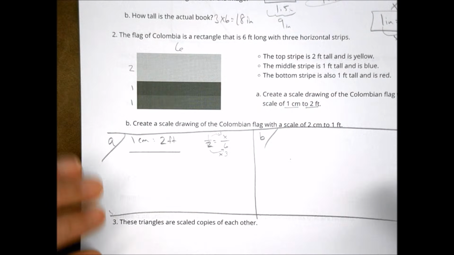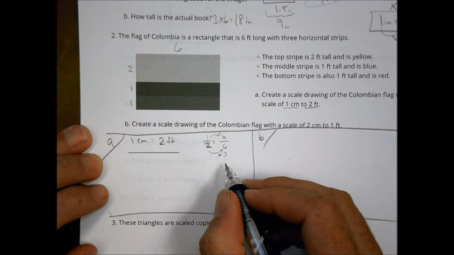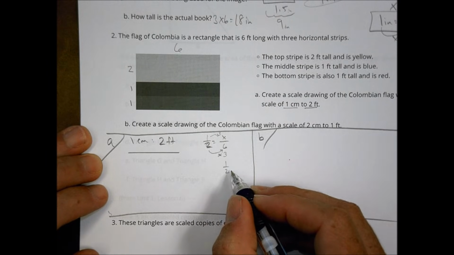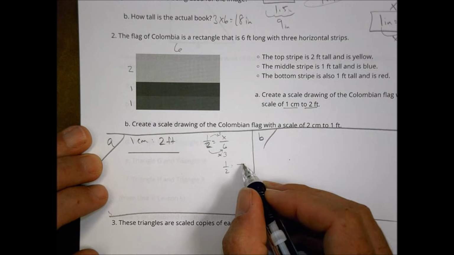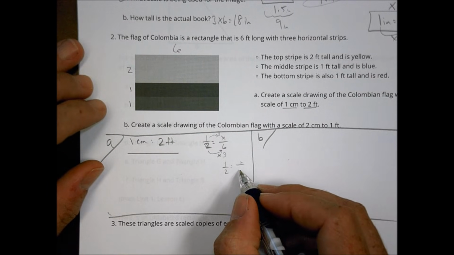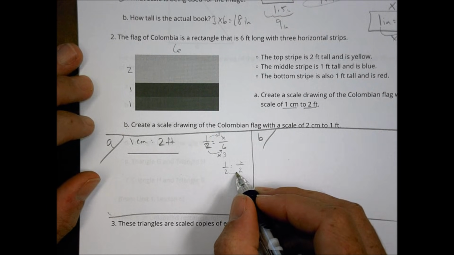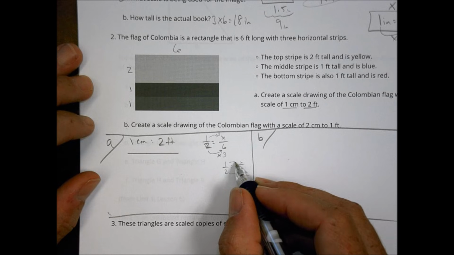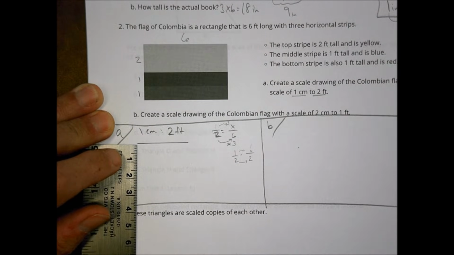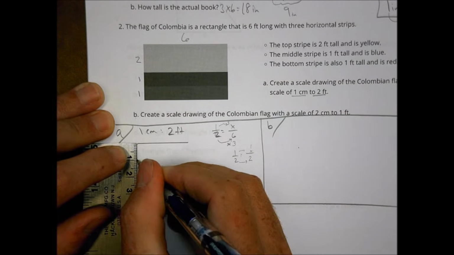Now for my width, I have a 2 for my initial little yellow stripe. So again, looking at our scale factor 1 to 2, we have 1 over 2, and we want to make our top part here 2. So if it's going to be 2, to go from 2 to 2 is times 1. So 1 times 1 is 1. So we'll go down 1 centimeter for our yellow stripe here. That's going to be our first little bar.